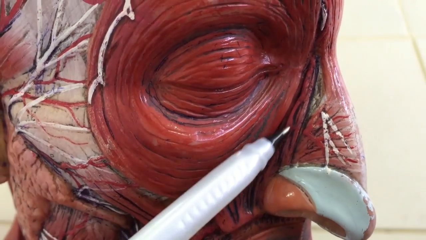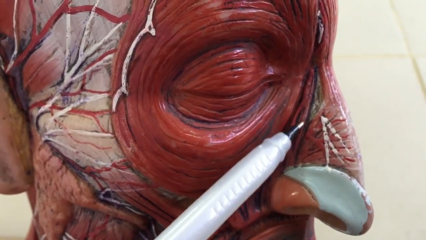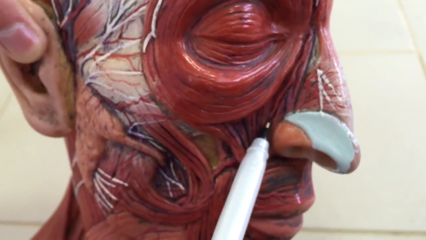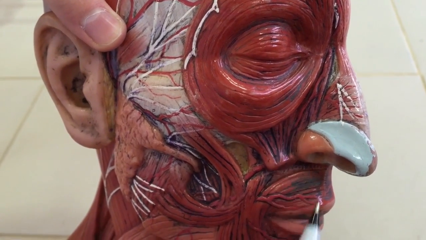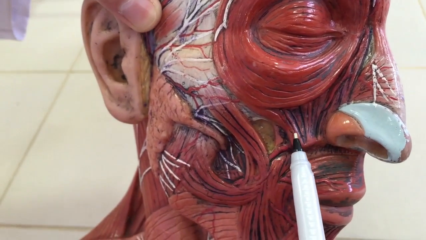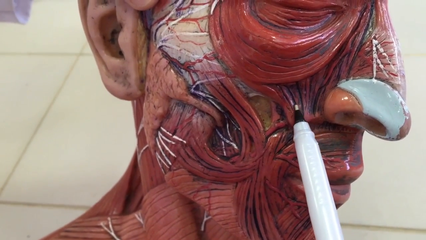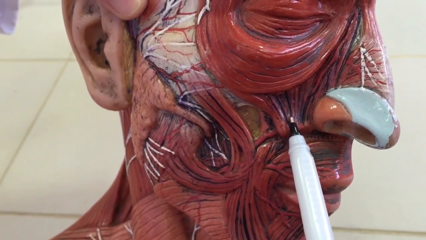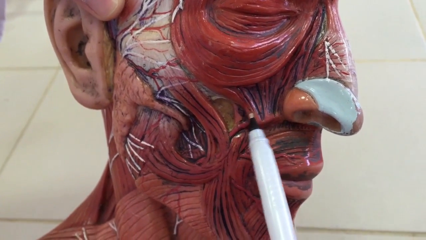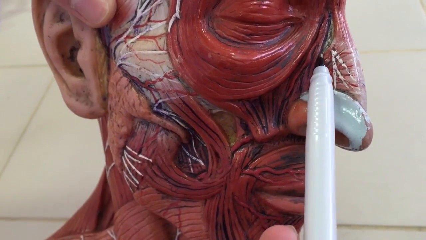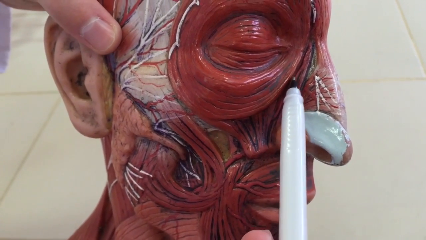This is the levator labii superioris alaeque nasi. This is levator labii superioris. This is zygomaticus minor. Okay, so these are actually two muscles. The medial one is levator labii superioris, the lateral one being zygomaticus minor, and the most medial one that is connected to the nose is called levator labii superioris alaeque nasi.